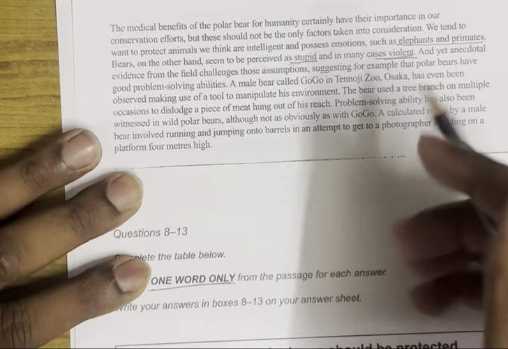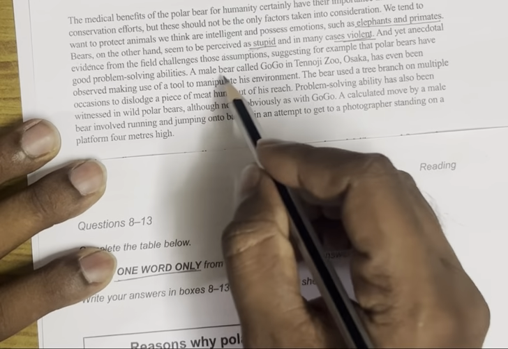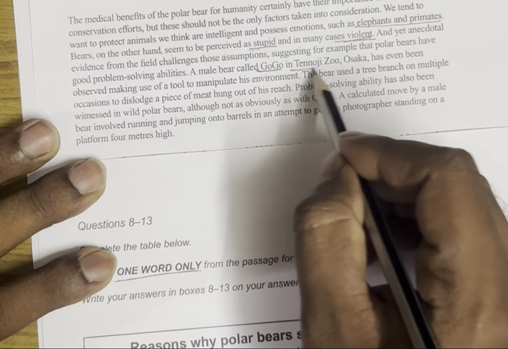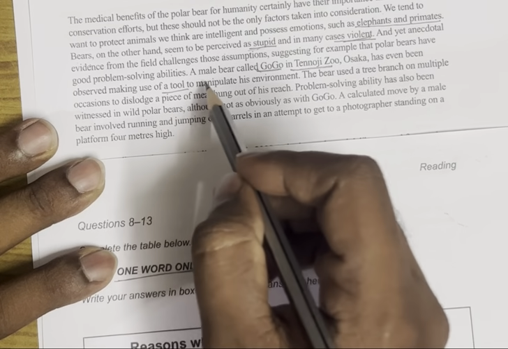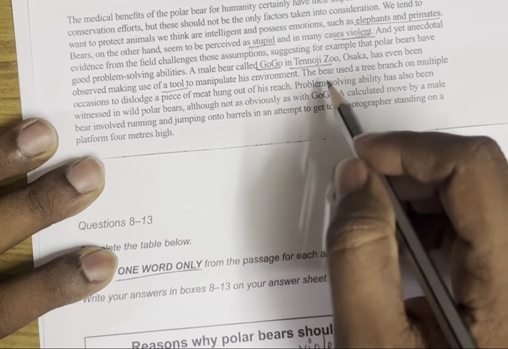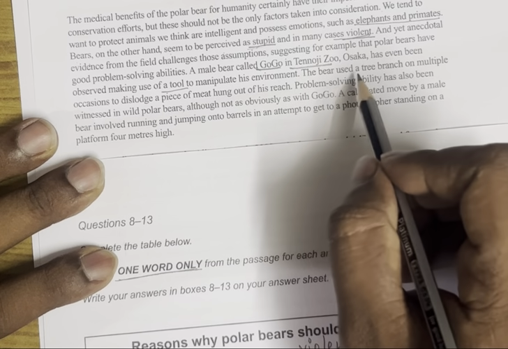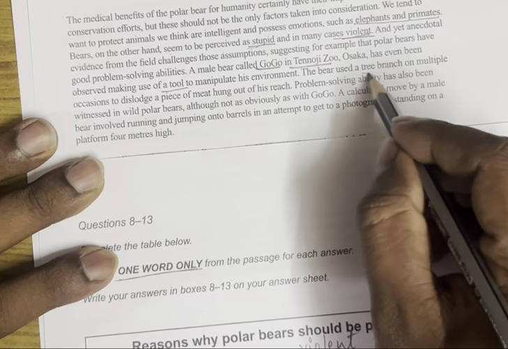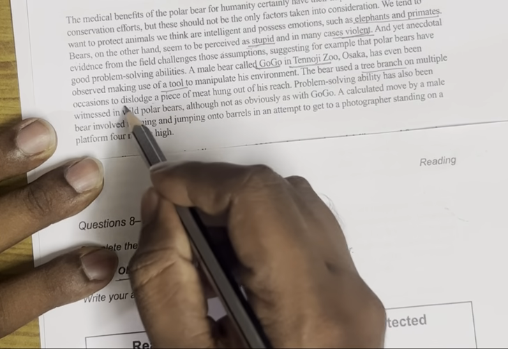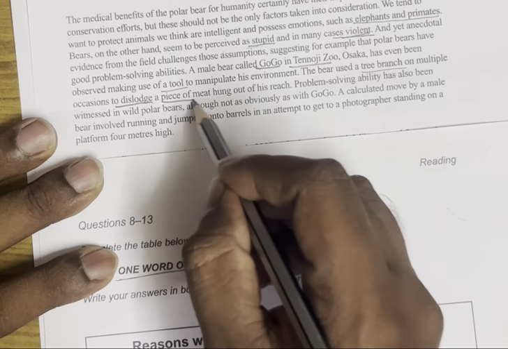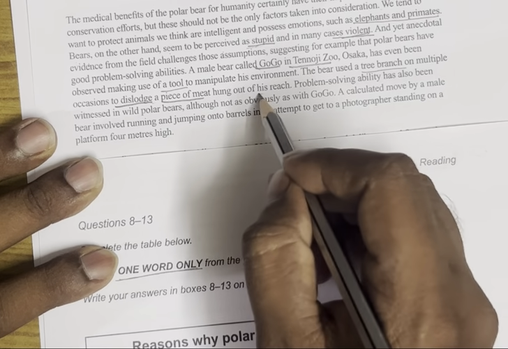So I think the keyword is directly here, right? A male bear called Gogo in Tennoji Zoo, Osaka, has even been observed making use of a tool to manipulate this environment. The bear used a tree branch, see this is the tree branch, on multiple occasions to dislodge a piece of meat hung out of its reach.